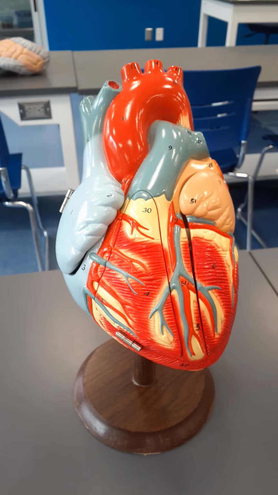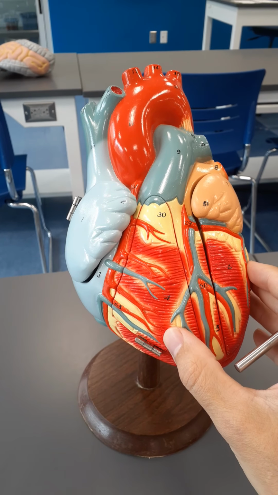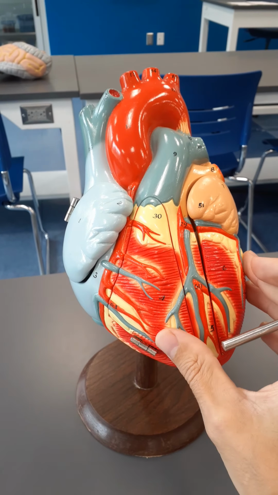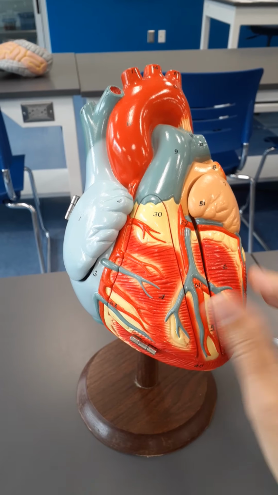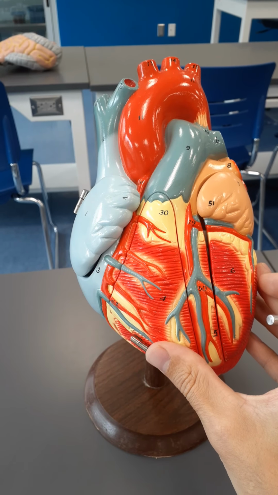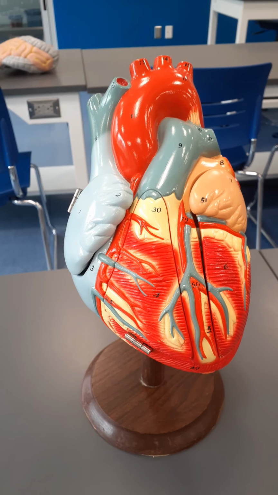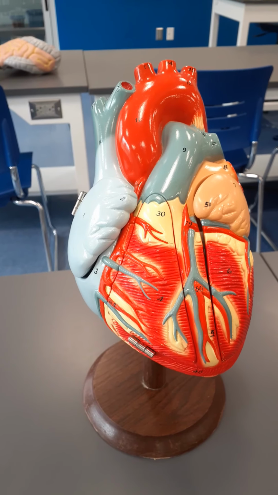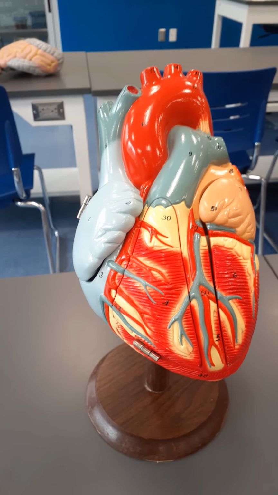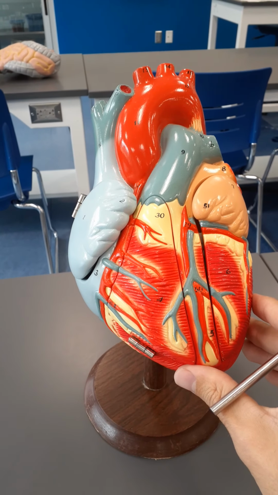So we'll just start with the outside main structures and work from there. We'll probably end with the vessels, and yeah, so here we go. So what you're looking at here is the anterior portion of the heart. Okay, the heart actually points anterior, inferior, laterally. Okay, so this is the apex of the heart that will be pointing in that direction.